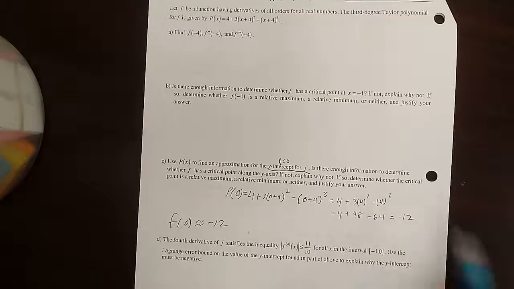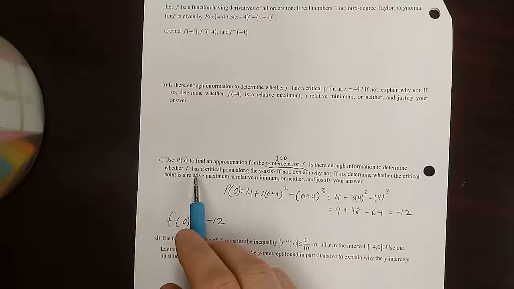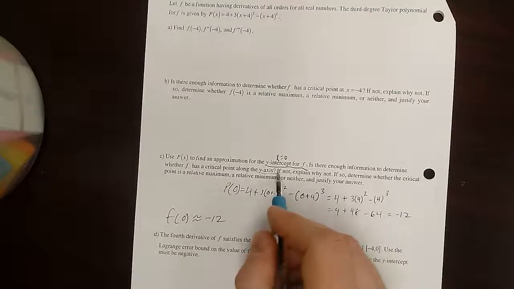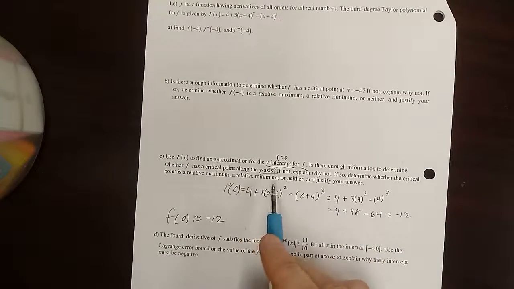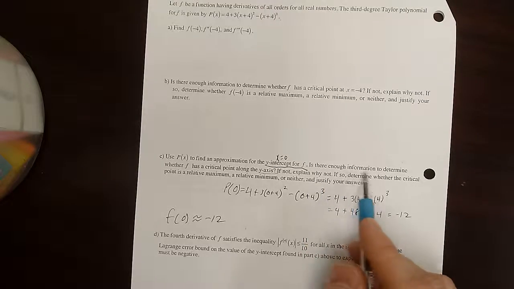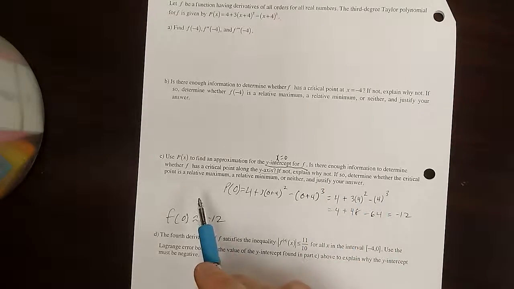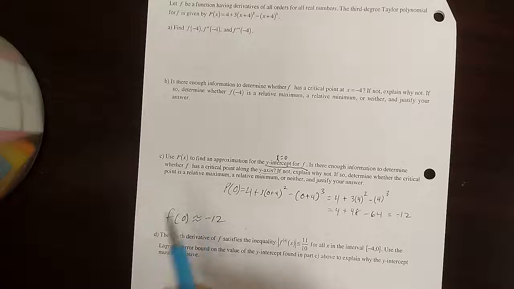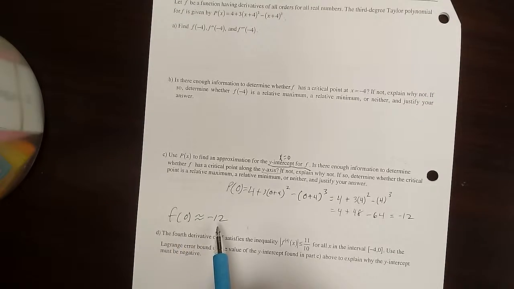So, is there enough information to determine whether f has a critical point along the y-axis when x is 0? Is there enough information to determine anything about f along the y-axis? The answer is not really. This is an approximation based off something that's 4 units away. Our approximation is for f of negative 4, and that's really, really far away.